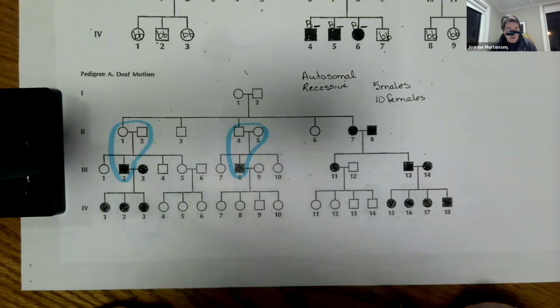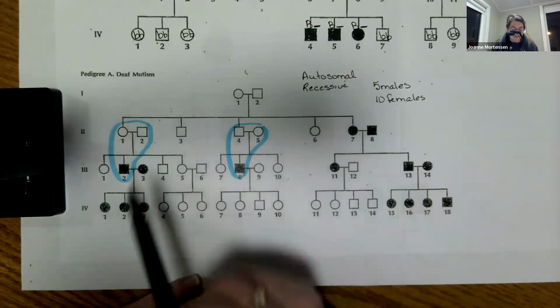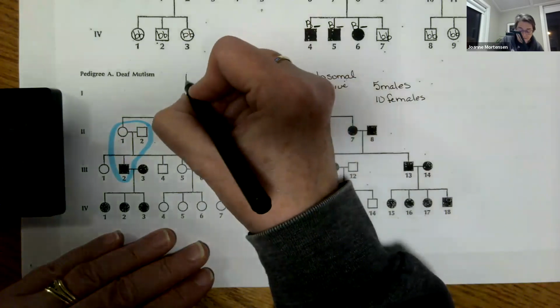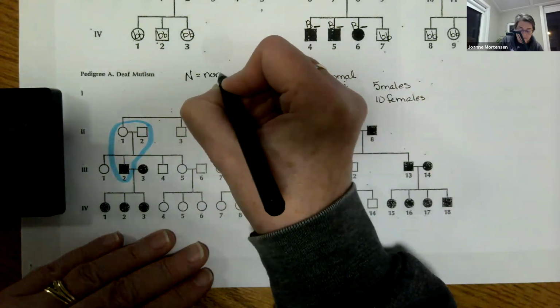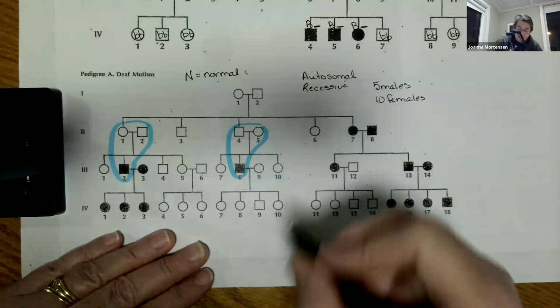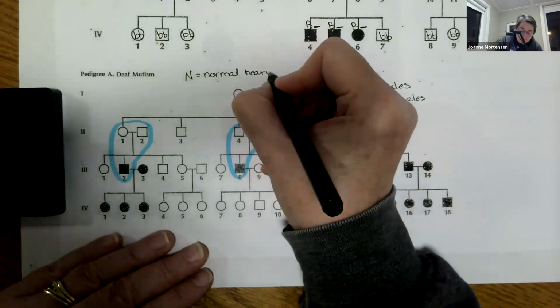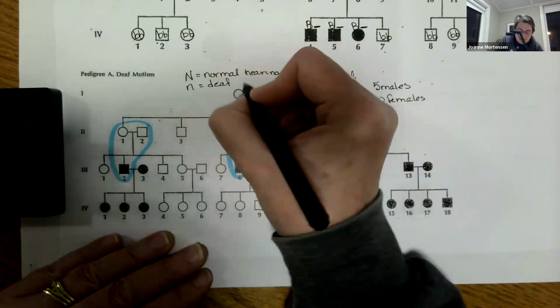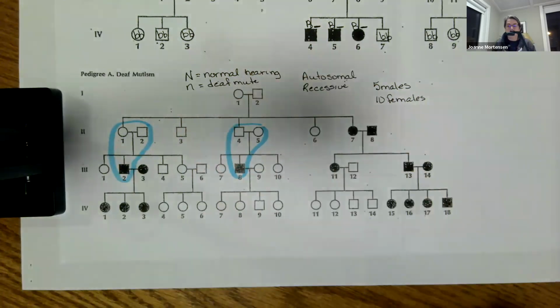Okay. Now, this trait is for deaf mutism, and it's a recessive trait. So I'm going to choose N for normal hearing and little n for deaf mute. You can, again, use any letters that you want, but I certainly wouldn't use a capital D for normal hearing and a lowercase d for deaf mute. For me, that would just be confusing.